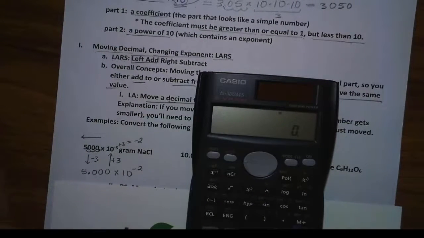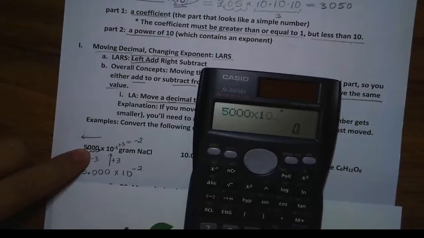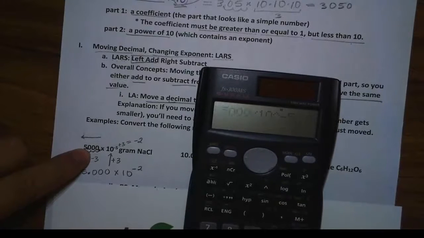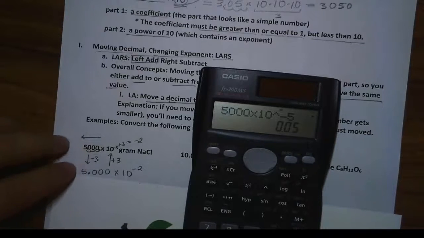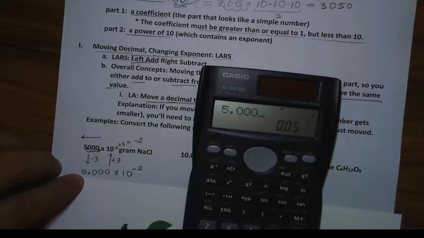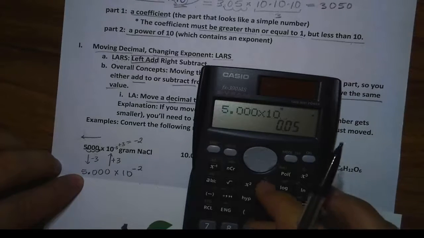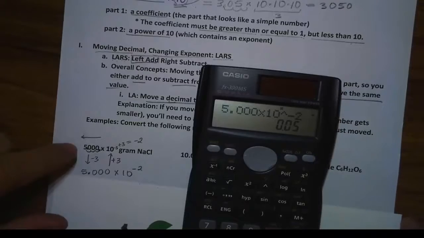Now let's use a calculator to prove that this method is actually valid. I'm going to plug in this number, 5,000 times 10 to the negative 5th, and it gives us 0.05. Now let's plug in this number, 5.000 times 10 to the negative 2, and the value is going to be the same. And look at that. It's the same value, but the numbers look completely different.